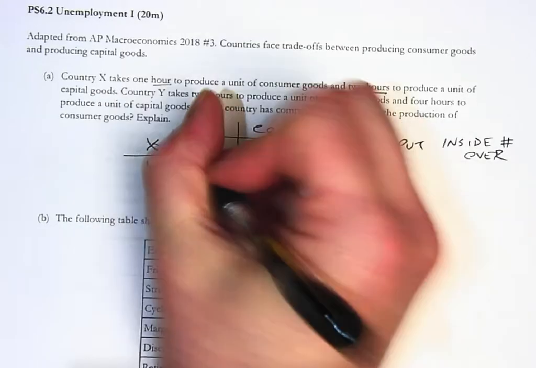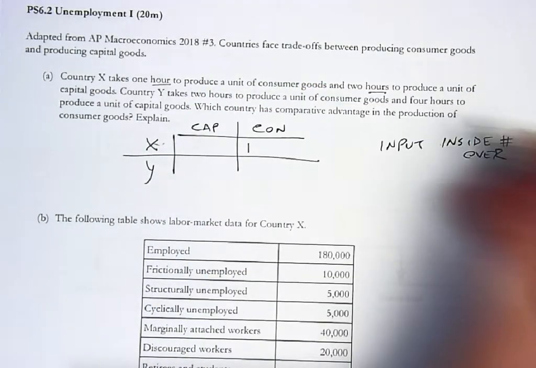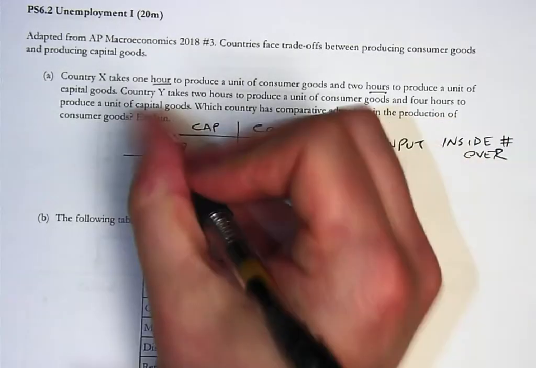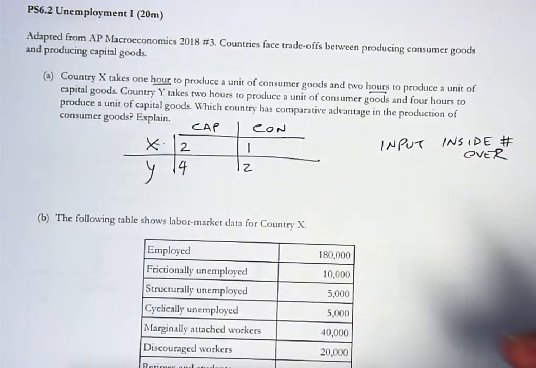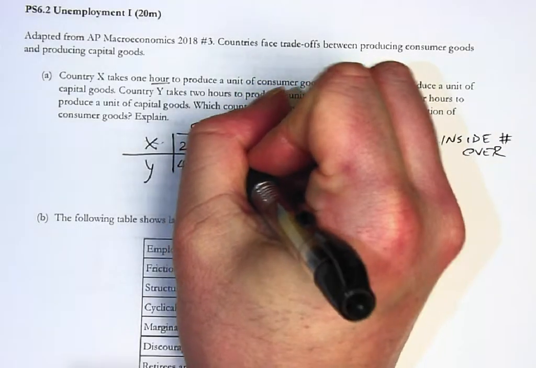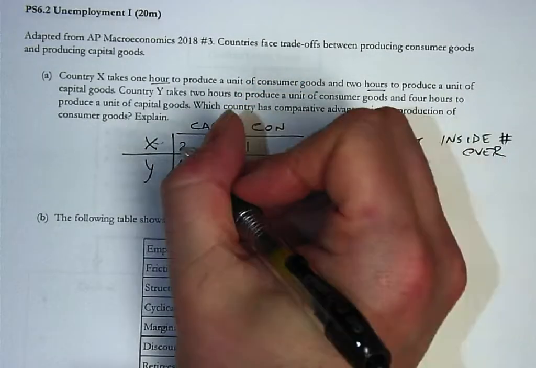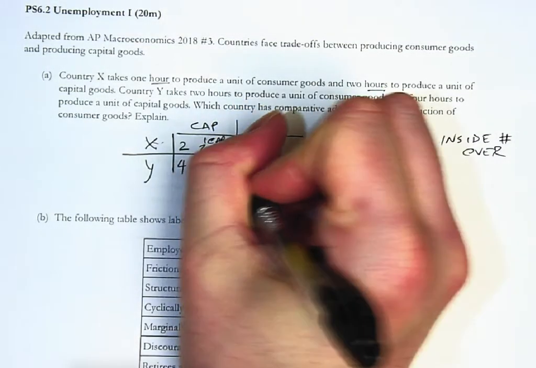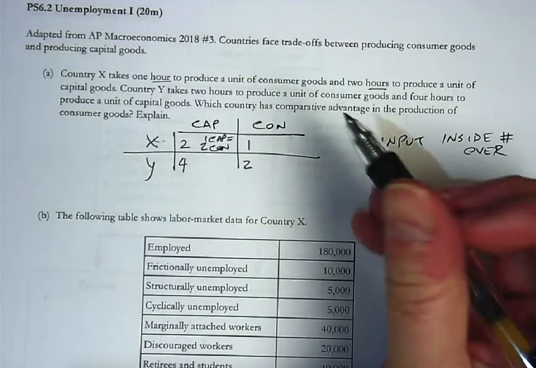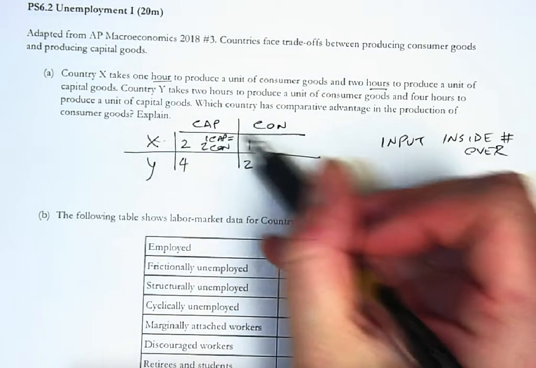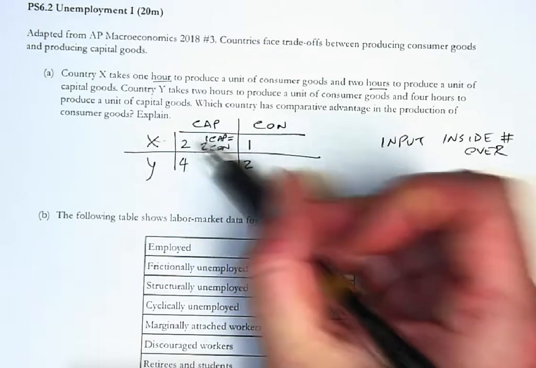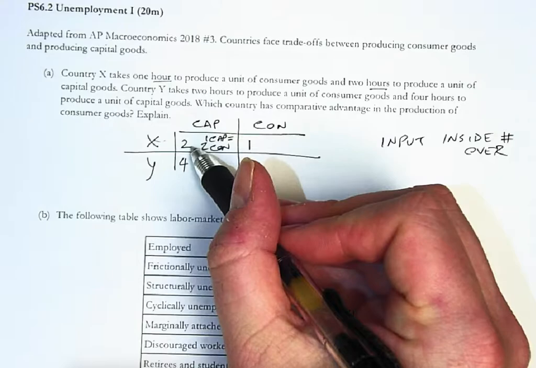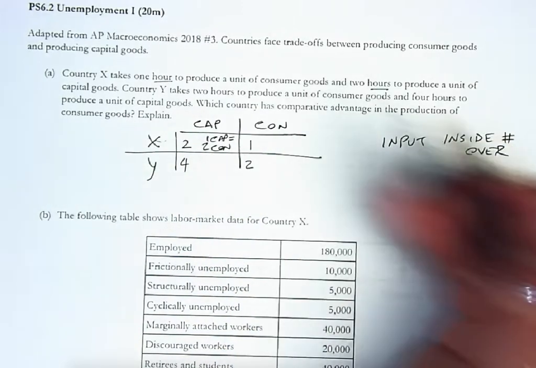Let's put some numbers into this from here. Country X takes 1 hour to make consumer goods and 2 to make capital goods. Country Y takes 2 for consumer and 4 for capital goods. And so then we see 1 capital is equal to inside number 2 over the outside number 1, 2 consumer goods. And what that's telling us is that every time country X makes a capital good, they are giving up the opportunity to make 2 consumer goods. That's because it takes 2 hours to make a capital good. So in that time, they could make 2 consumer goods.